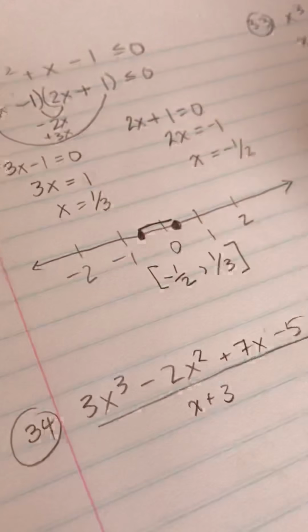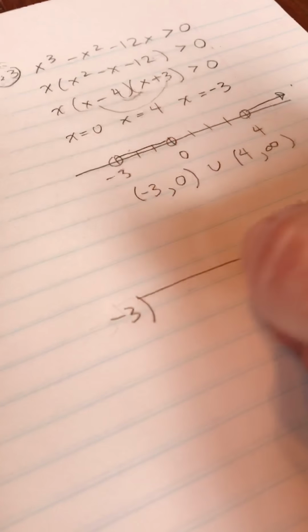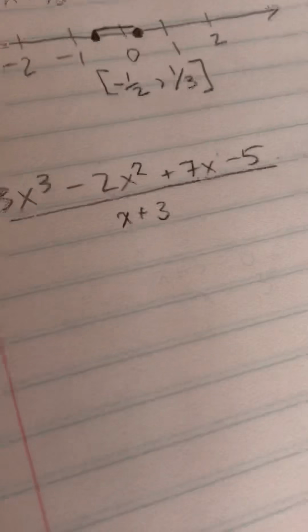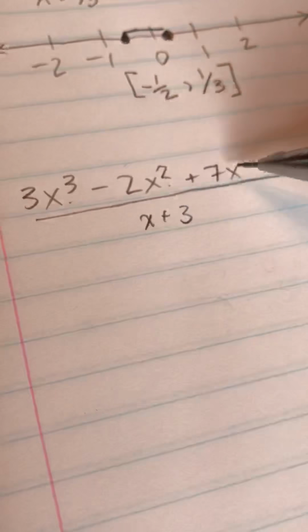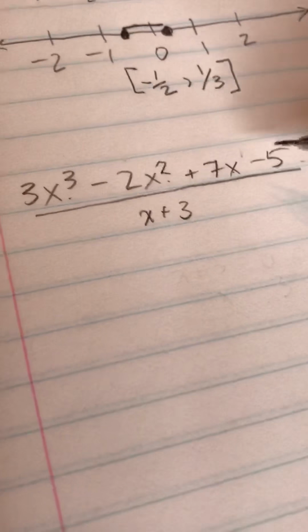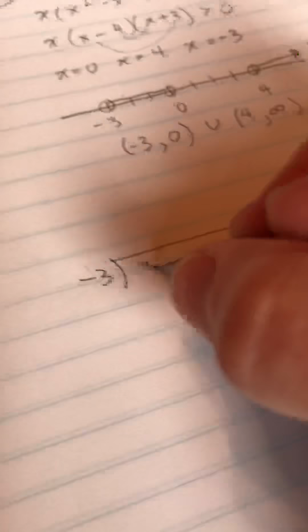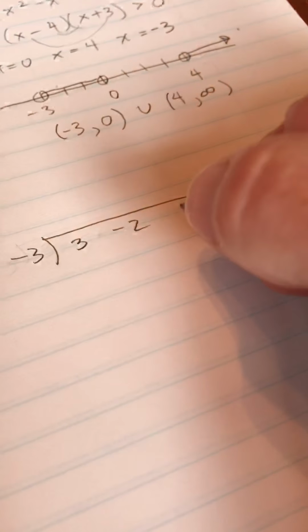What's being subtracted from x is actually a negative 3. So we put that negative 3 outside the division symbol. And the coefficients of the polynomial, making sure there's no powers of x missing. We've got 3, 2, 1, 0 powers of x, so we're good. So just write down the coefficients: 3, negative 2, 7, and negative 5. Then you leave a space and draw a line.